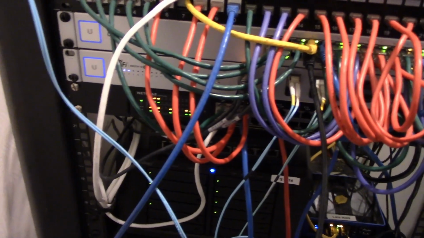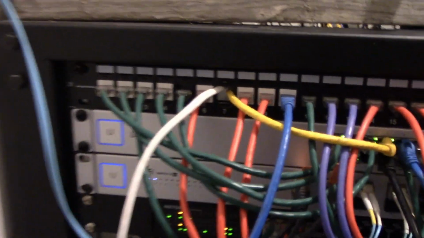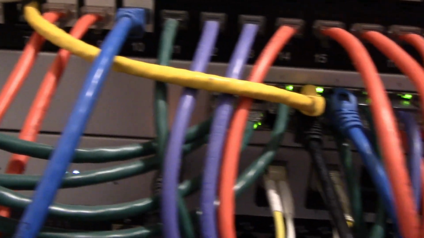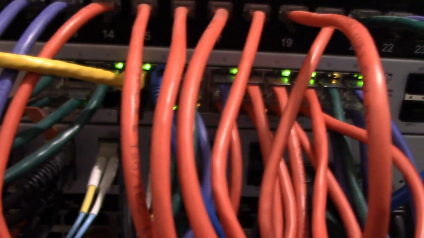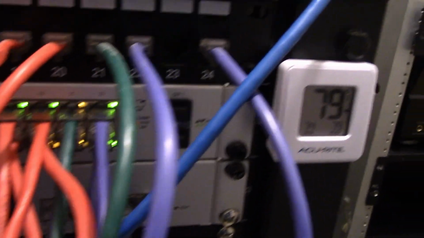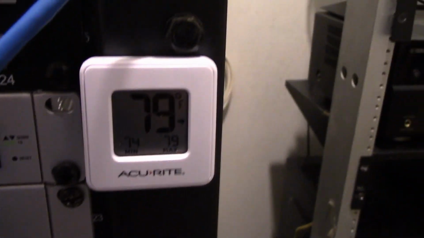I've got two Unifi switches here. One is the Unifi Switch 24. That is a 1 gig non-PoE Unifi switch, and has SFP ports on the end of it. Got a little thermometer telling me the temperature in here, and all these come up to a patch panel. There's a few cables that come through there loose, but most of them go through the patch panel.